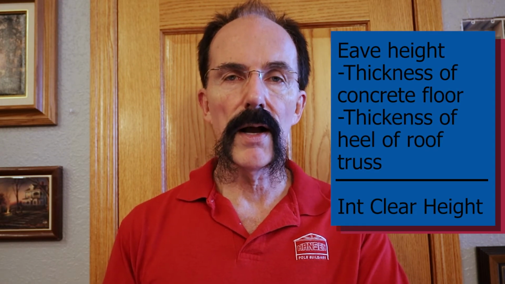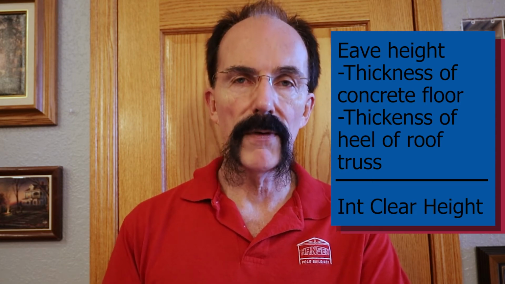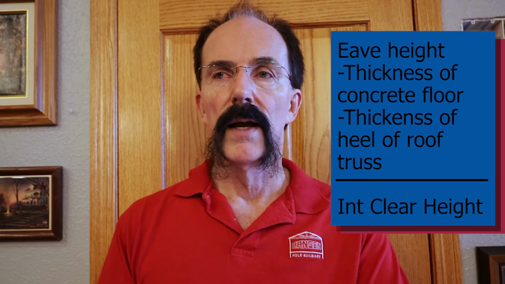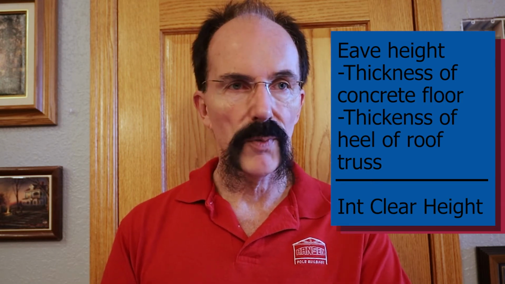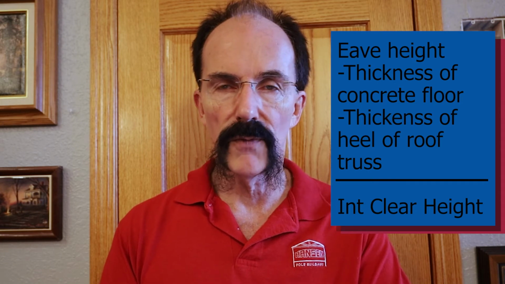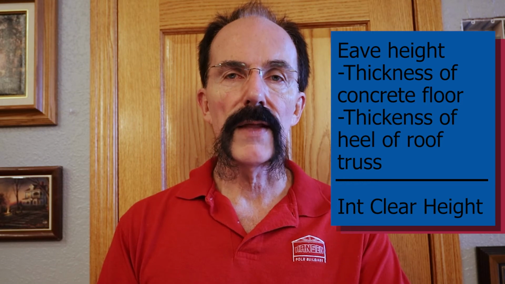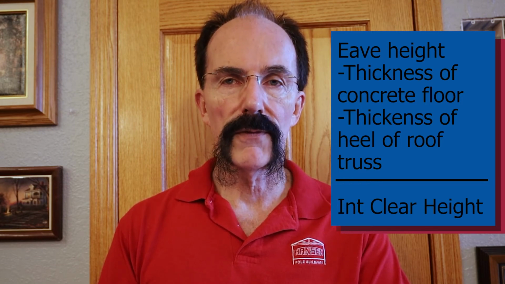So let's talk about interior clear height. It is not the same as eave height. Never the two shall meet. So from eave height, you need to deduct the thickness of your concrete floor, or where the top of the concrete floor is above the bottom of the splash plank. Done properly, it should be 3.5 inches for a nominal 4-inch floor. And you have to deduct the thickness of the heel of the roof truss.